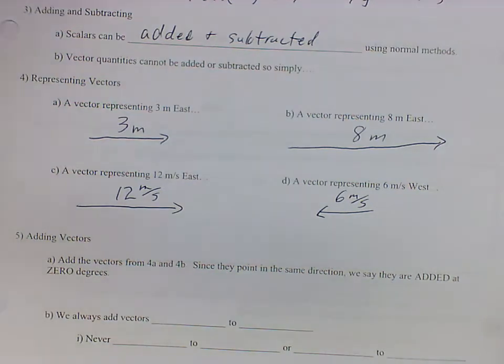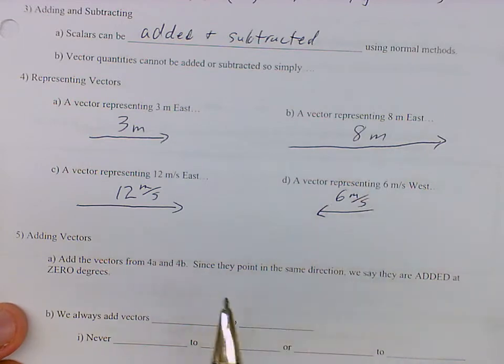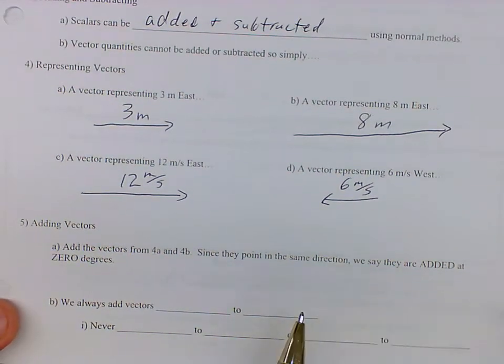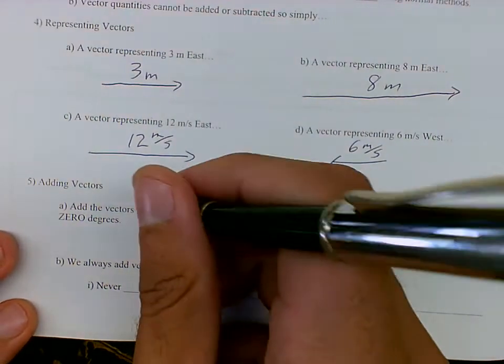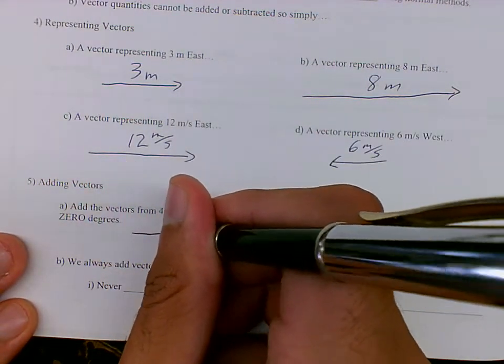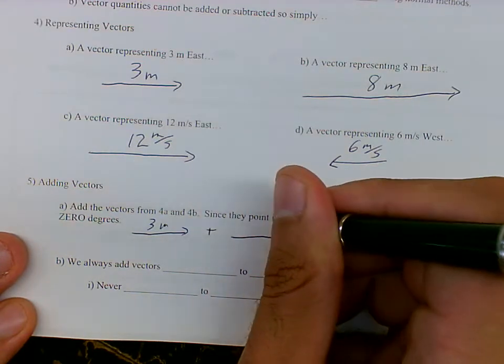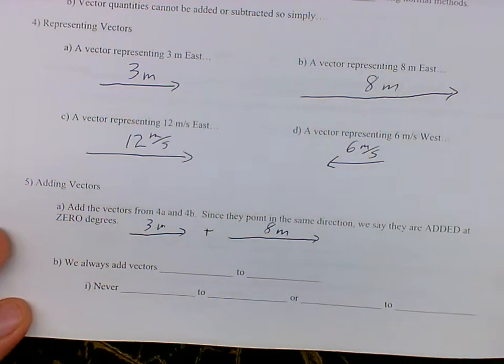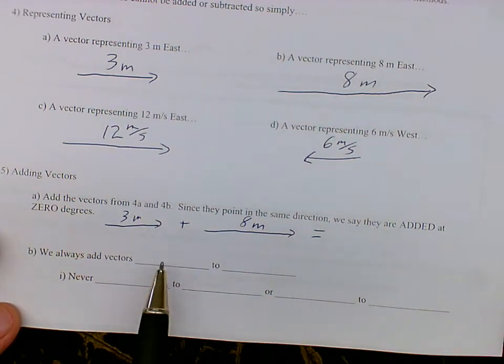So let's say I asked you to add vectors. Let's see. I want you to add vectors from 4a and 4b, so these two right here. And since they point in the same direction, we say they're added at 0 degrees. So let's just set it up like we would a math problem. We have 3 meters plus 8 meters equals.